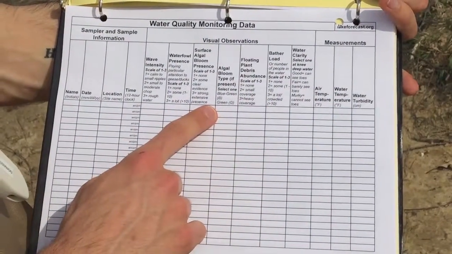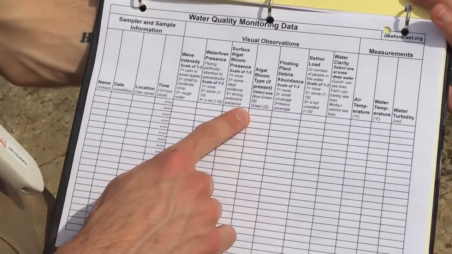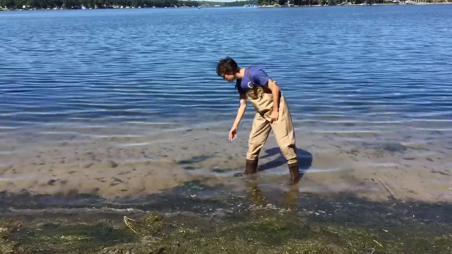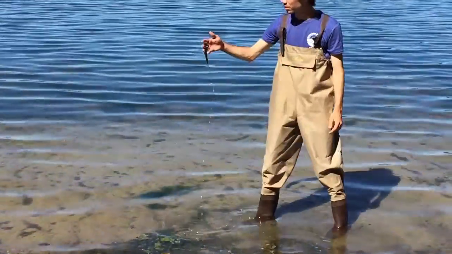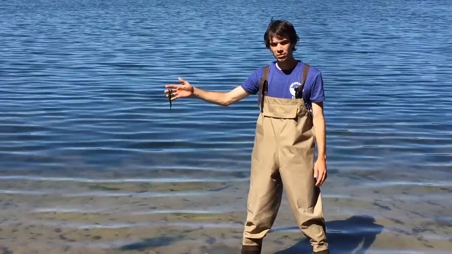In this column, you mark a B for blue-green algae and G for green algae. If there's no algae, just leave it blank. I can tell it's green algae because if I reach down and pick it up, it hangs off my hand because it's made of a lot of thin, interconnected filaments.